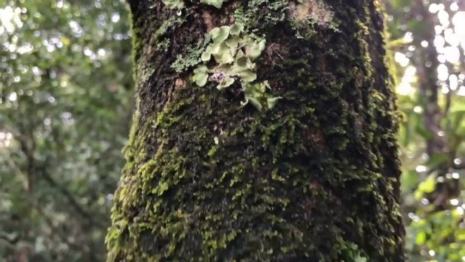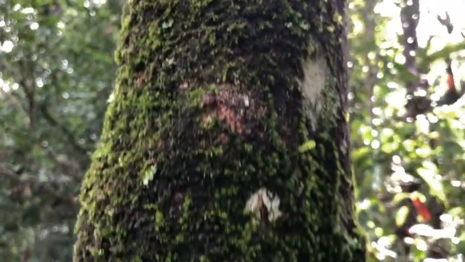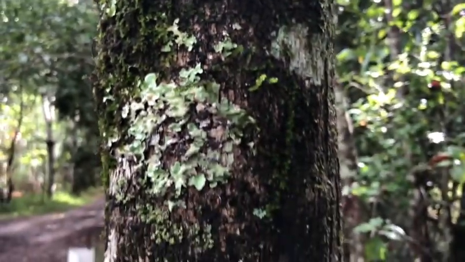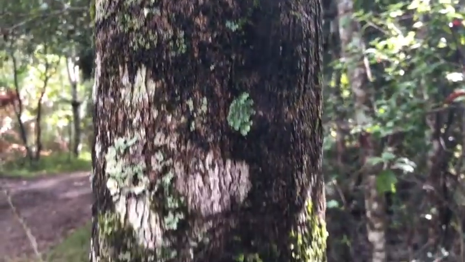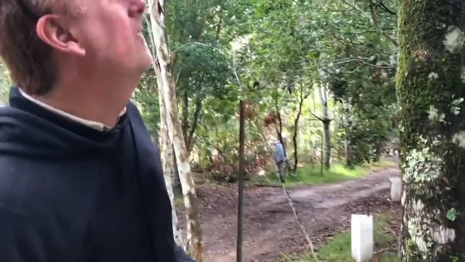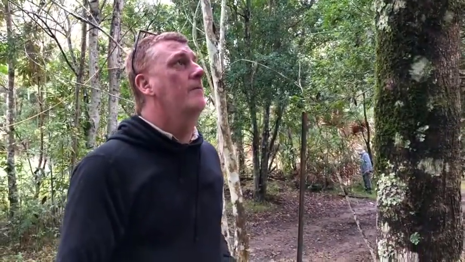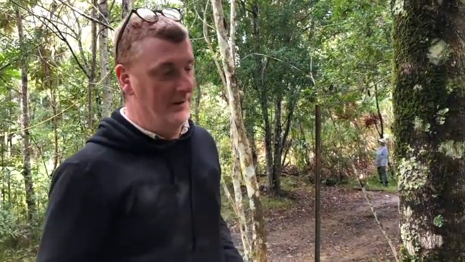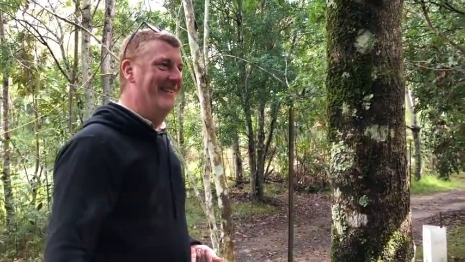Incredible diversity on this tree. Small little tree with lots of lichens and lots of bryophytes of different types. So how many bryophytes do we have on this tree? I think there's probably around 6. Wow. And that's just from not looking that hard, just in a space of a meter. Talking about biodiversity. Yes.